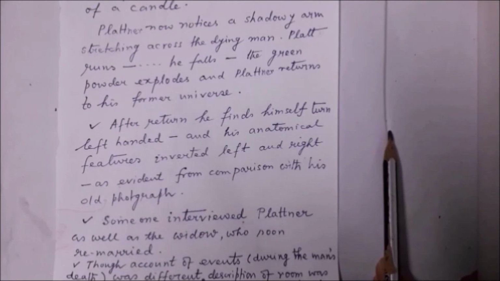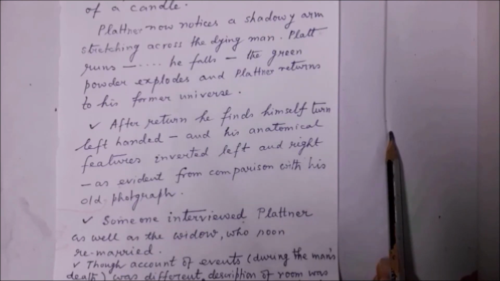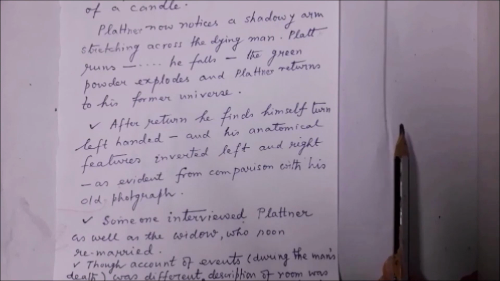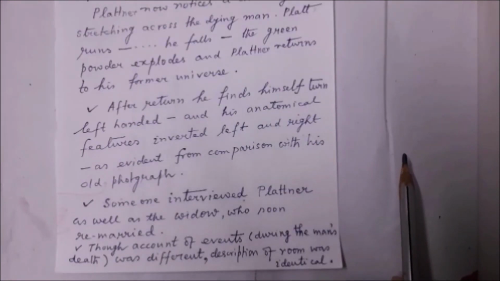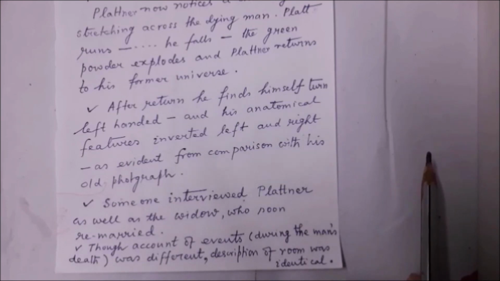Now, Plattner was flabbergasted. He was astonished, dismayed, as he found himself turned into a left-hander. All his anatomical features got inverted, left to right and right to left. Everyone was dumbstruck as they compared an old photograph with him. He understood that his passage into the fourth dimension took a toll and flipped him altogether, in the true sense of the term, and he was crazy.